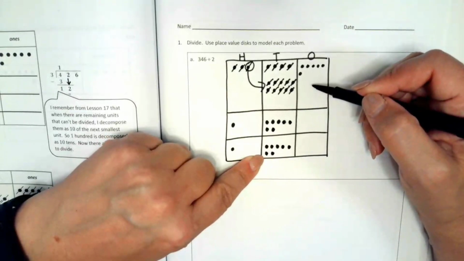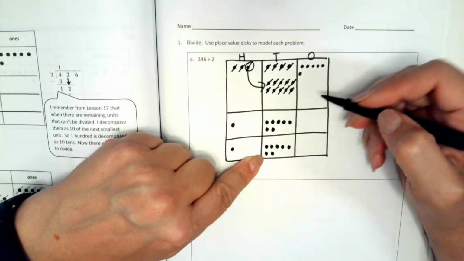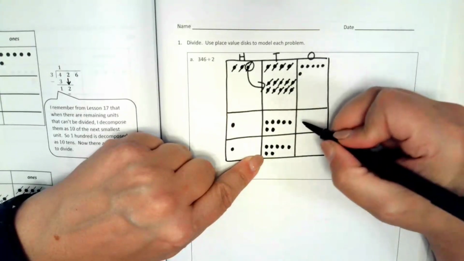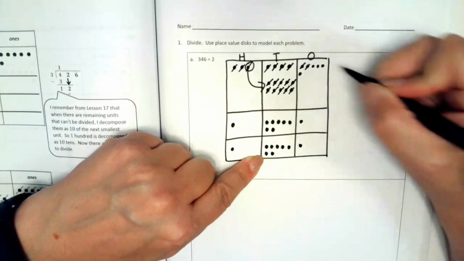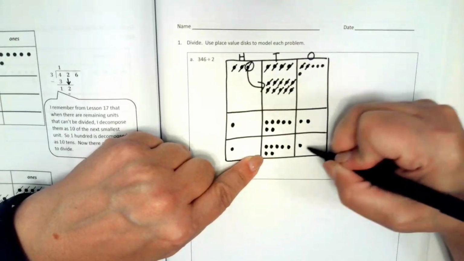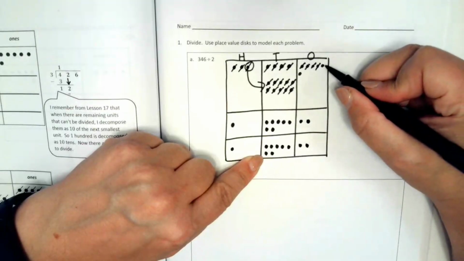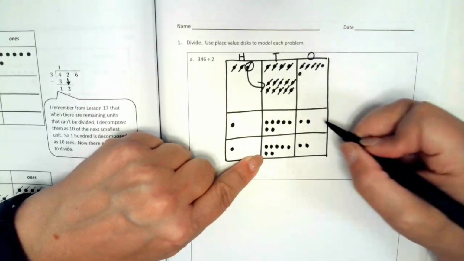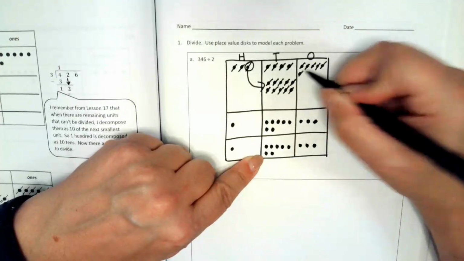So now I can go to the ones. There are 6 ones to distribute into the two groups. Start with 1 in each group and cross off 2. Do another 1 in each group and cross off 2. And I have 2 more. I can put 1 in each group and cross off 2.